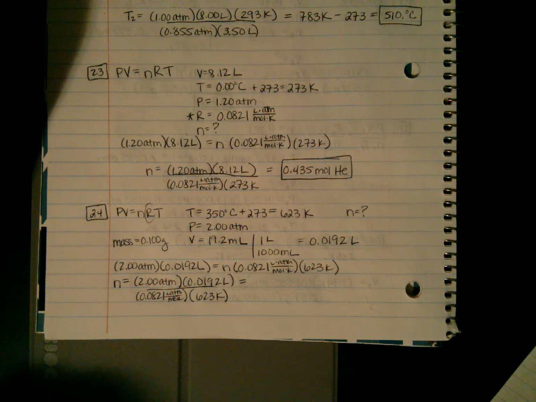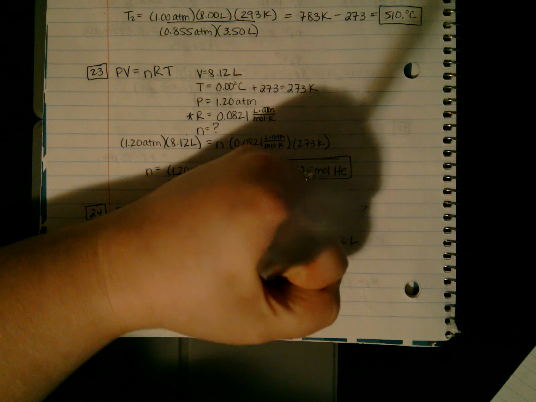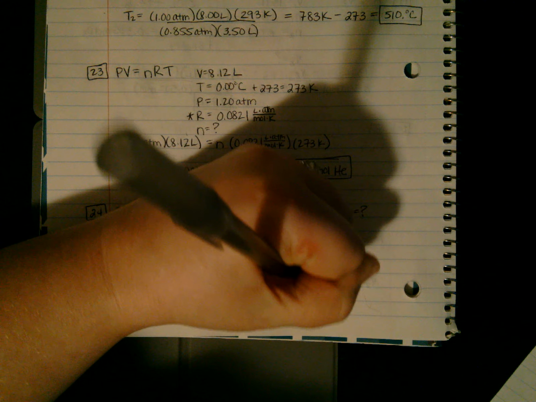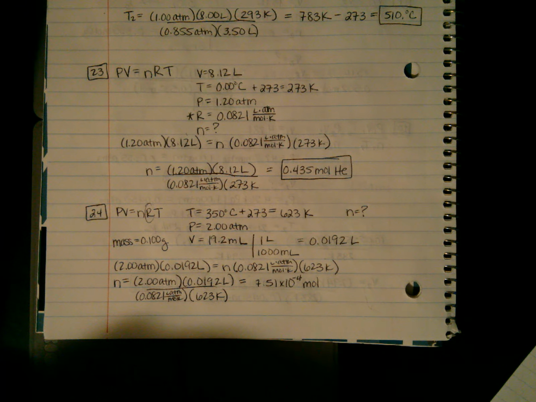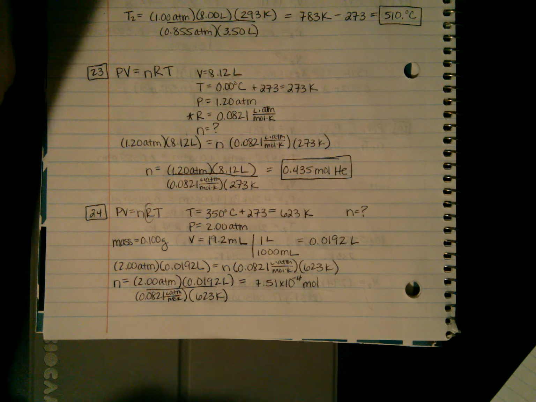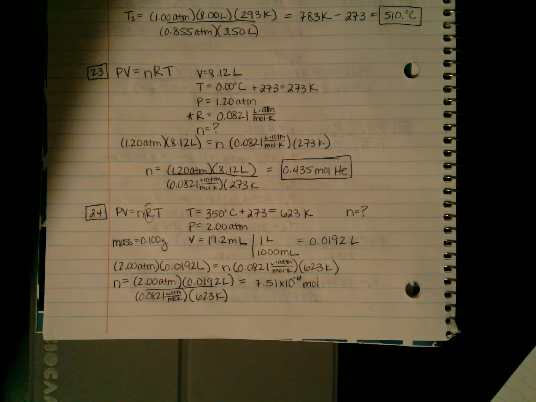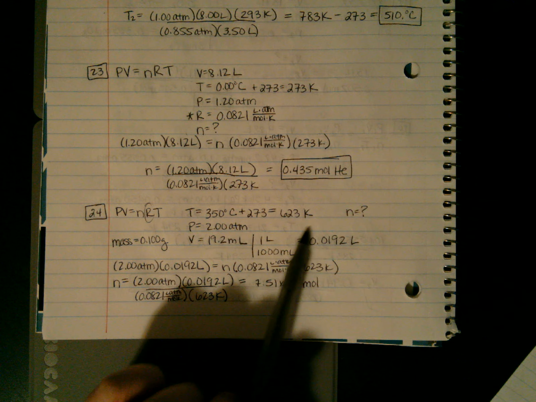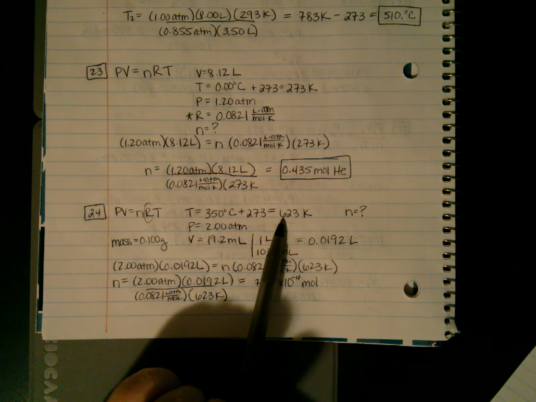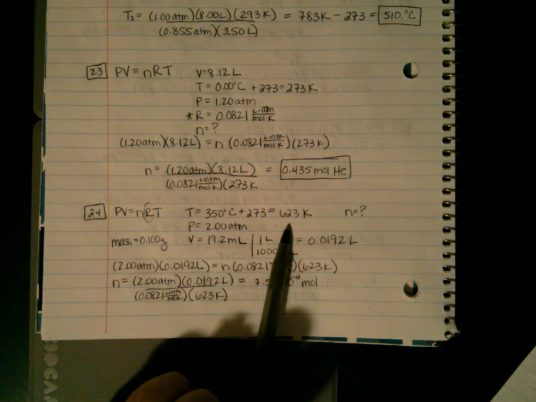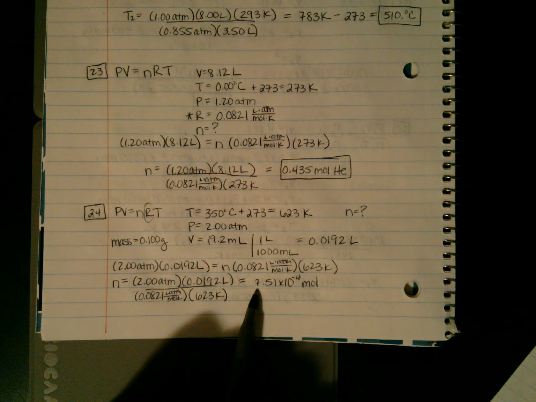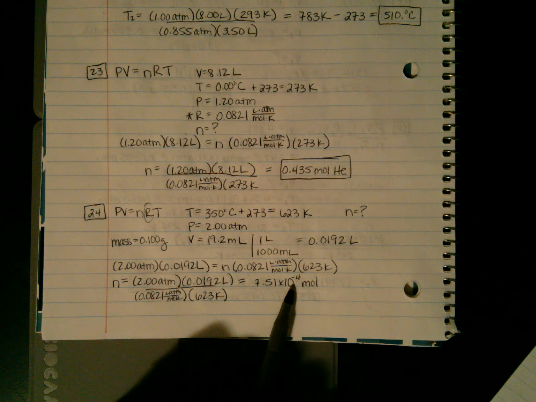If you plug this in, you can figure out that we've got 7.51 times 10 to the negative 4th moles of aluminum chloride, which has been vaporized. Aluminum chloride is a solid, and it's got to be pretty hot to get that to vaporize.